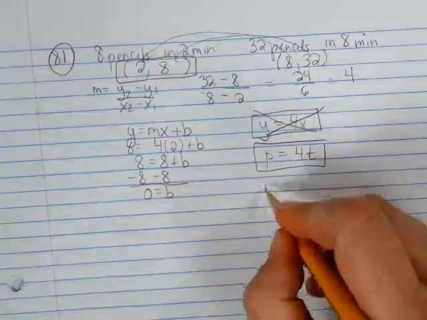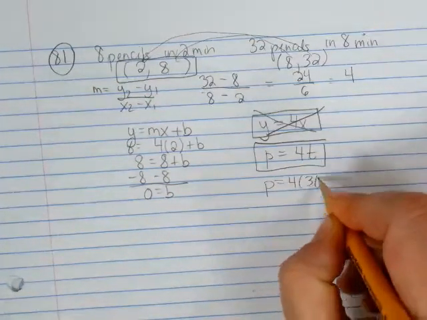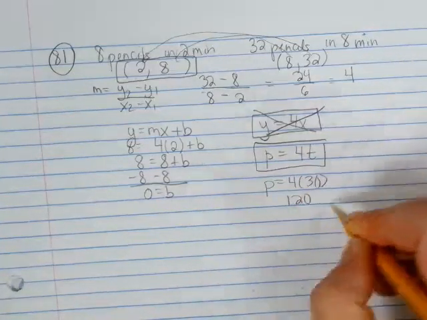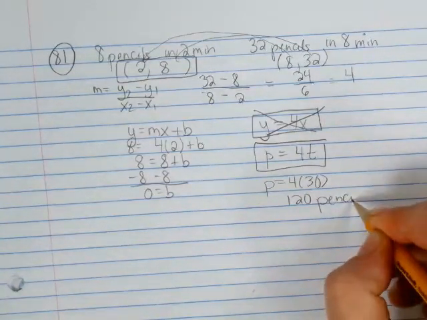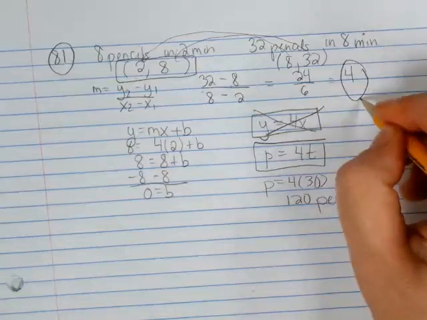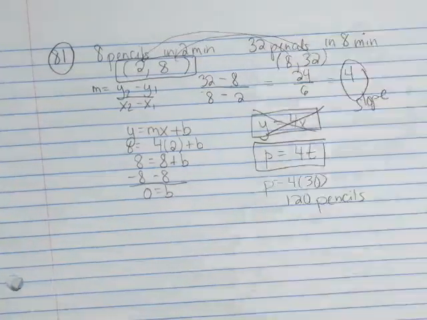So back to finding 30 minutes. The number of pencils is 4 times 30 minutes, which would be 120 pencils. And again, the slope we said was 4.